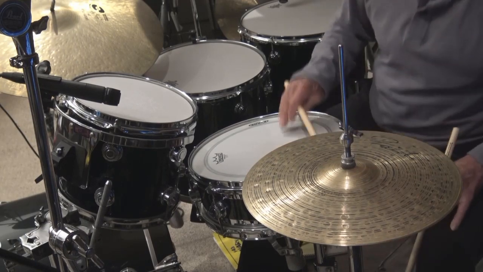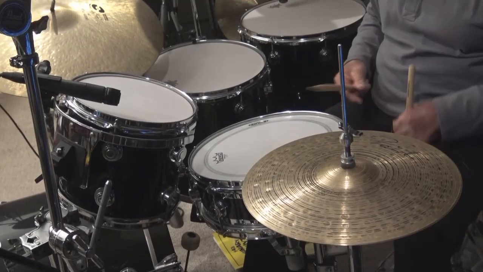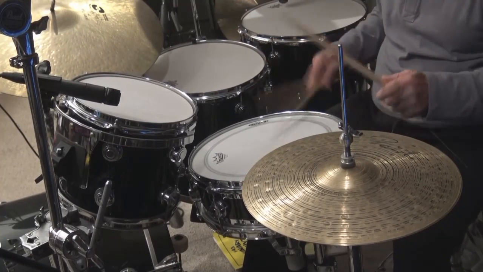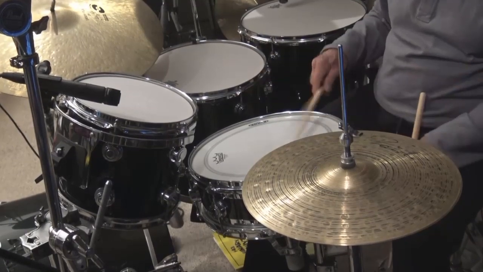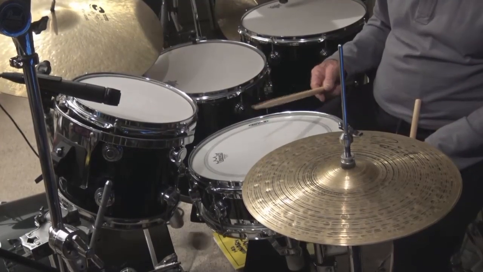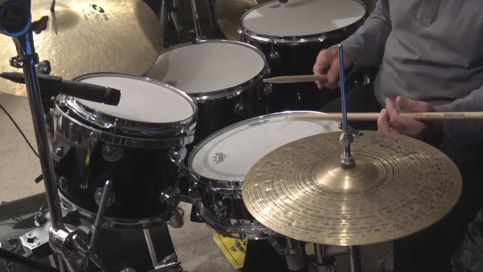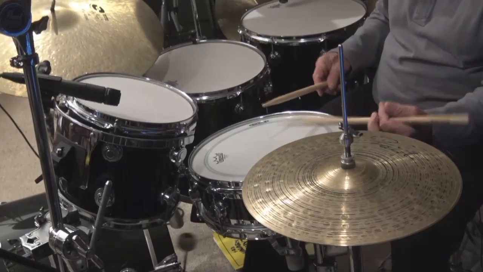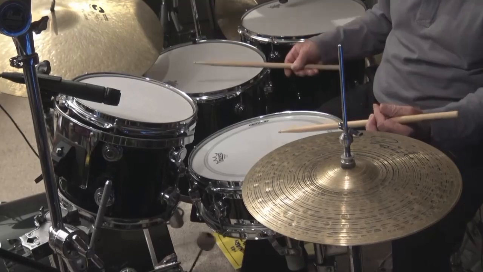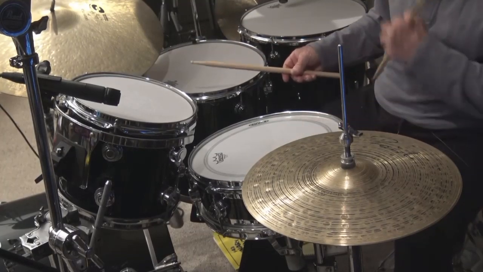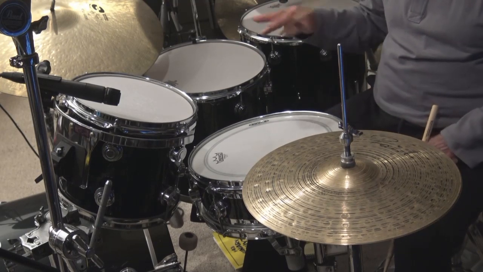More is better or merrier, whatever you'd like to say. That's not a problem. But 3 against 4 is a common polyrhythm. And I like to exercise my bass drum. 1, 2, 3, 1, 2, 3, 1. Doing 3. Do that for 3, 4, 5, 10 minutes. You have fun. I didn't really prepare a whole lot.